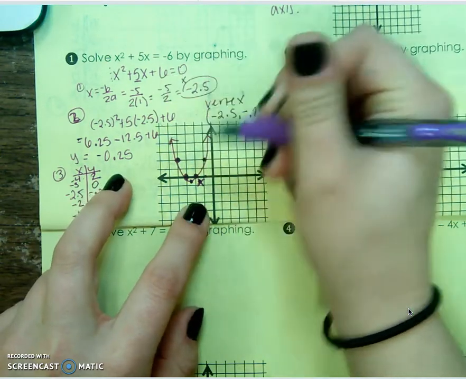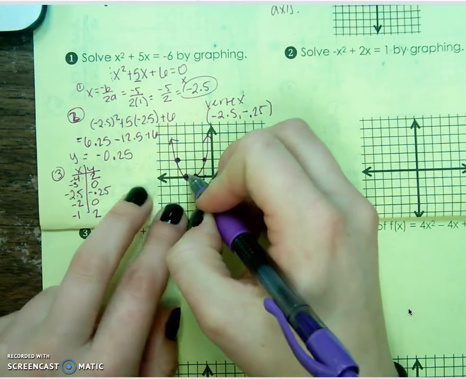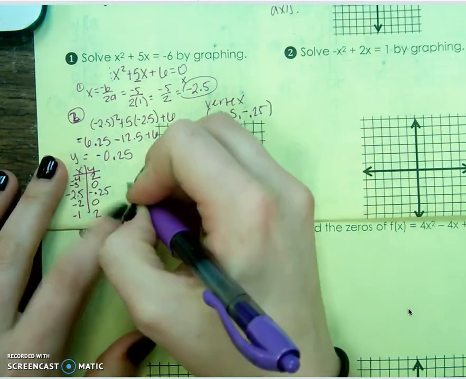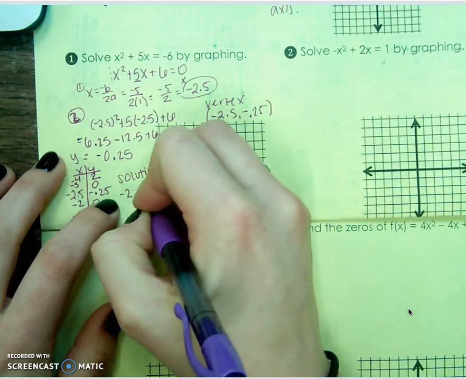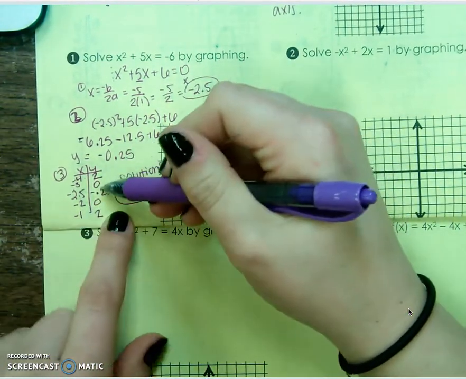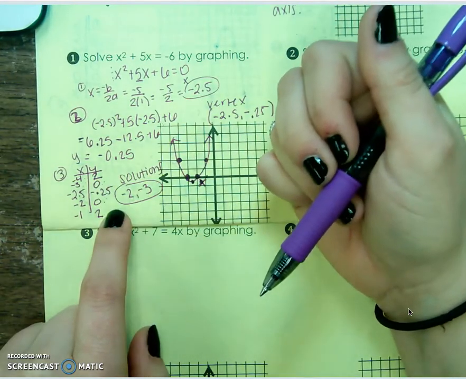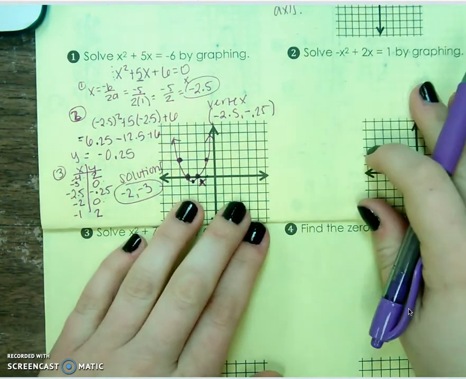Okay. Now, where does my parabola cross the x-axis? It crosses at negative 2 and at negative 3. So my solutions are negative 2 and negative 3. You can also tell by looking at when y is 0, what are my x's? Those x-intercepts there, okay, where it's crossing that x-axis.